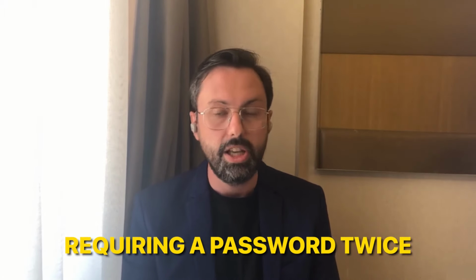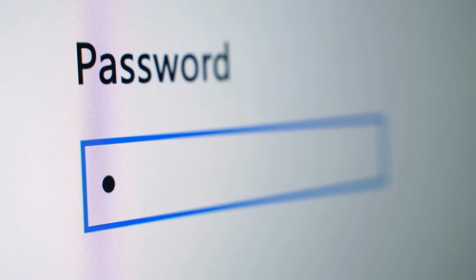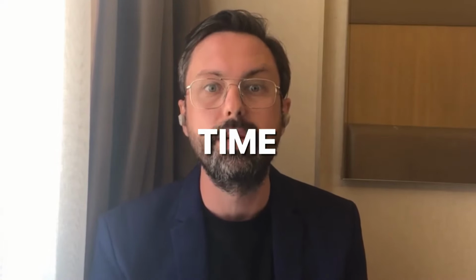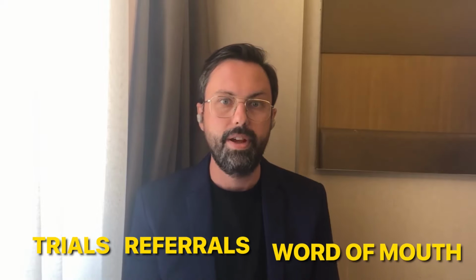Another thing is requiring a password twice. You might want to consider getting rid of that because, again, that's just another added step, another piece of friction that's preventing somebody from seeing the value of your product quickly, the time to value. So product-led growth is an engine of growth that's driven by trials, by referrals, and by word of mouth. The key to unlocking that growth is widening the top of funnel so that as many people as possible try your product and see the value of it.